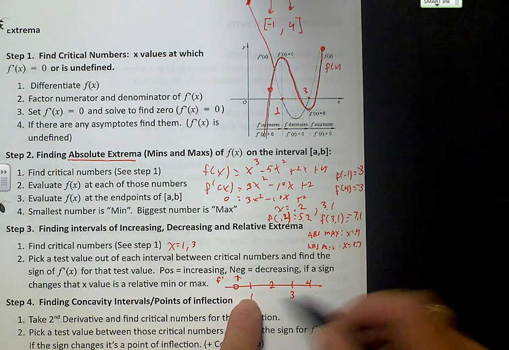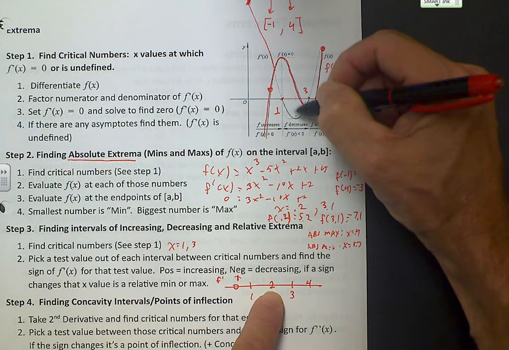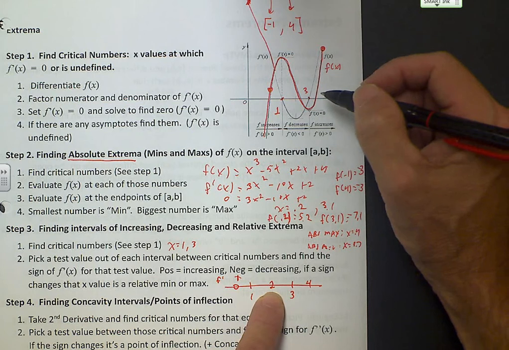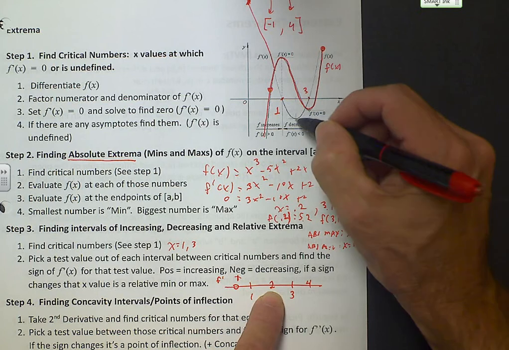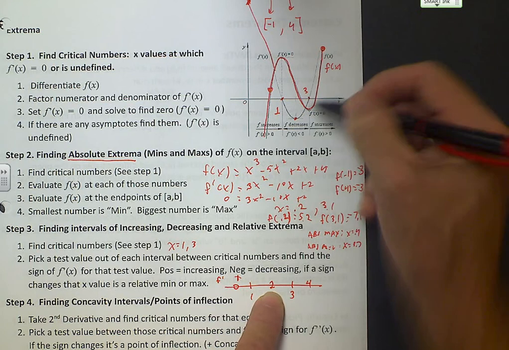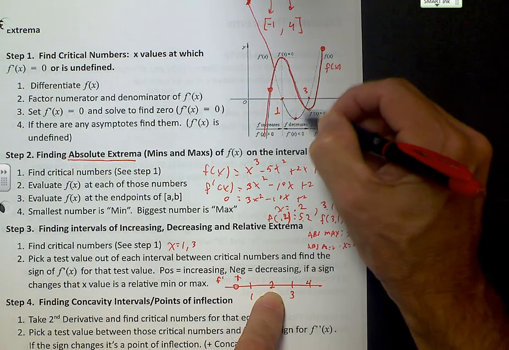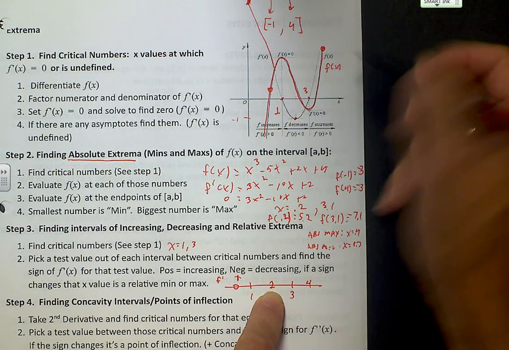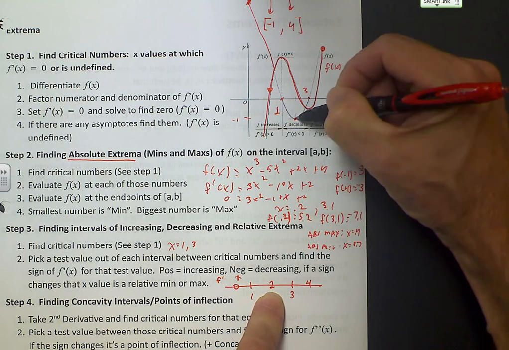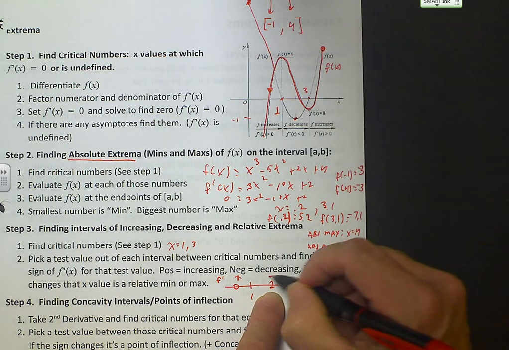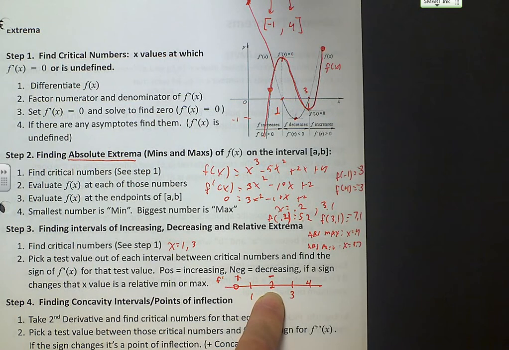Let's pick a number between 1 and 3. We pick 2. Here's f prime right here. Is the y coordinate of that positive or negative? That's approximately -1. The derivative graph has a negative y value right now. That means the slope of the parent is a negative number. The parent function is decreasing from here to here. It's going down. It has a negative slope.